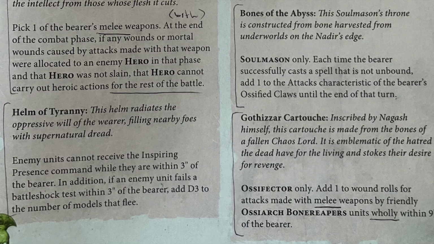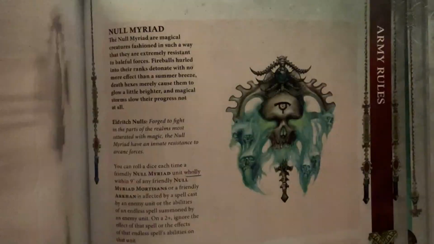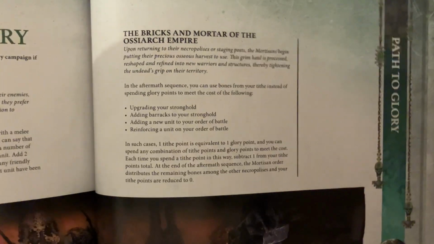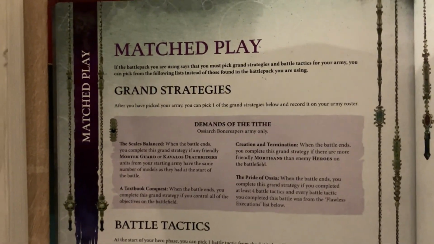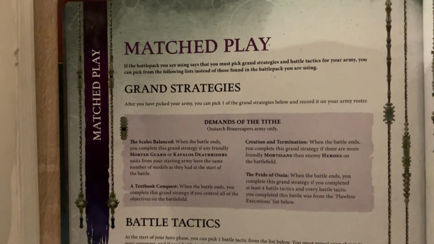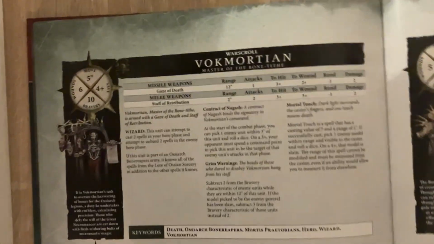Okay, so that's command traits and artifacts. At this point, we've covered the normal traits, spell lores, the Leech sub-factions. We did the endless spells, we did this terrain piece, we did the pitch battle. We haven't done these 2 pages, the core battalions and the match play stuff. I'm going to save that for the very end, if I do it at all. And then we've got, of course, War Scrolls.